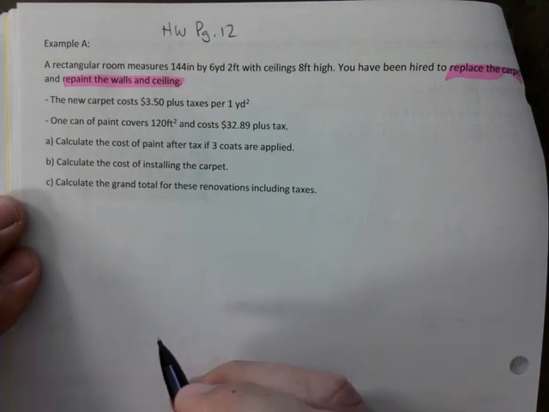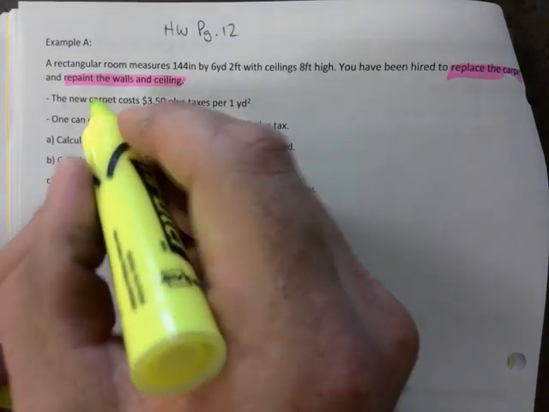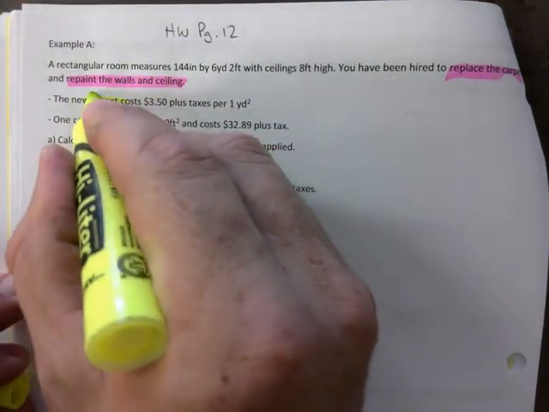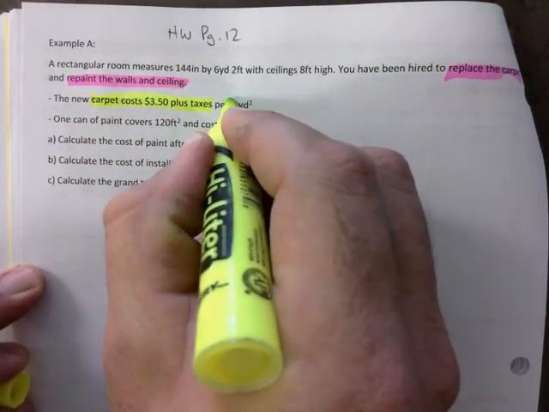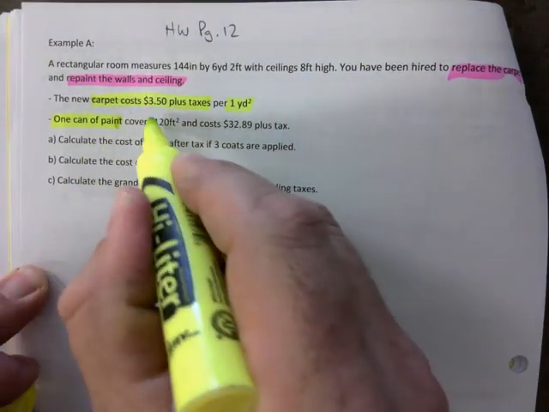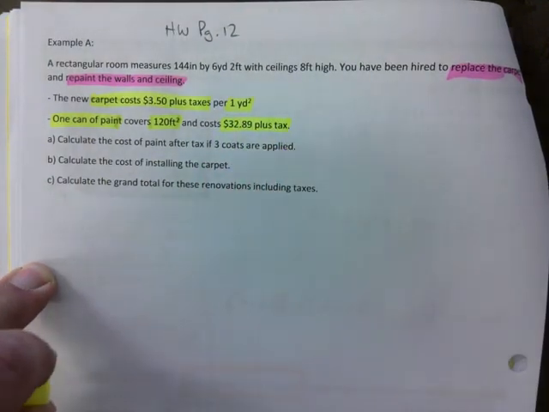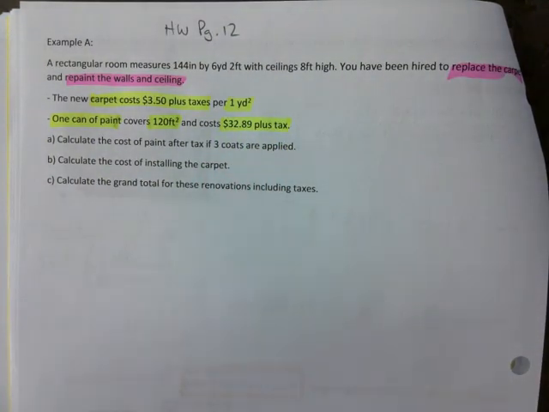Okay. So the new carpet costs $3.50 plus taxes per square yard, and a can of paint covers this much, and it costs $32.89 plus tax.